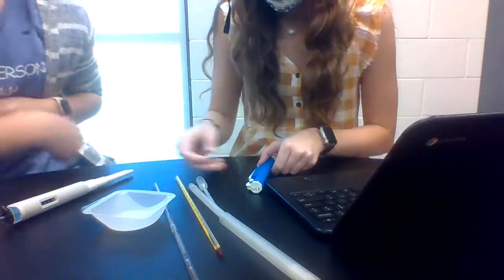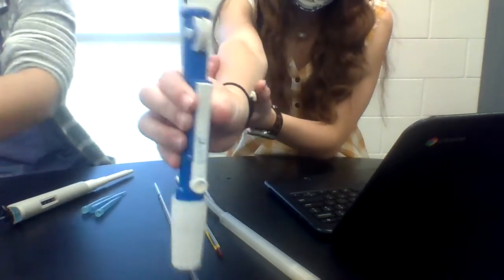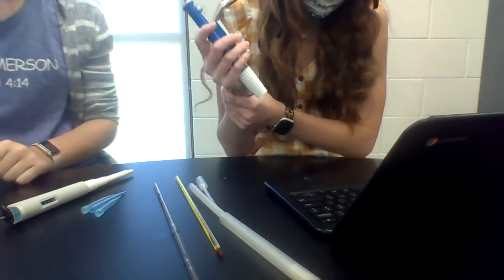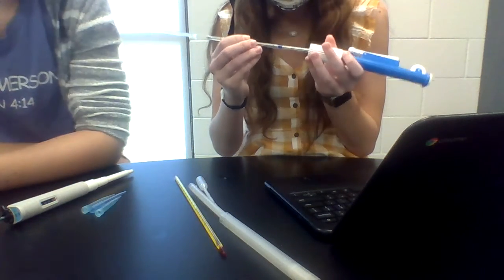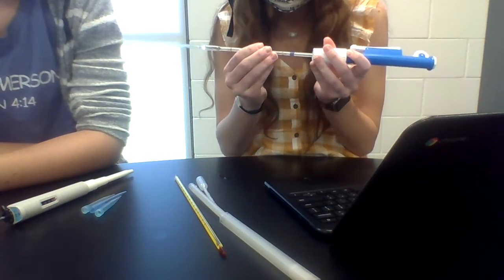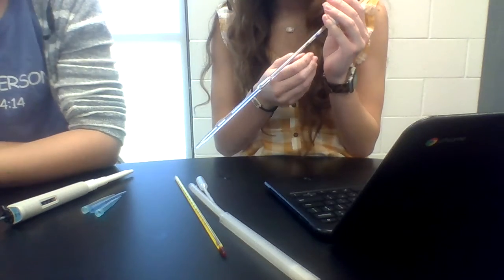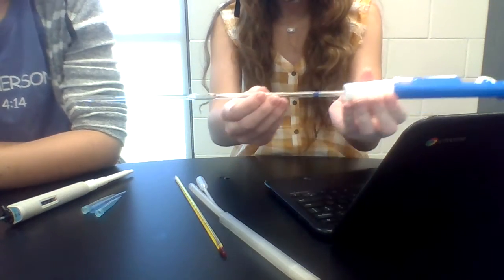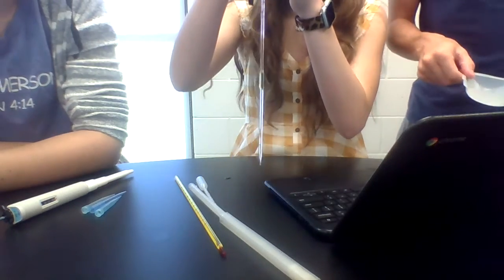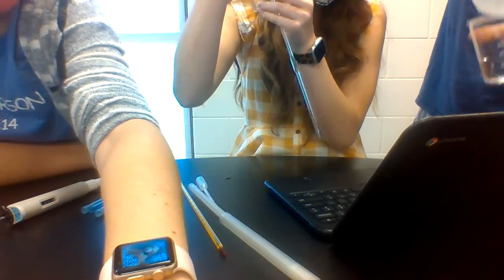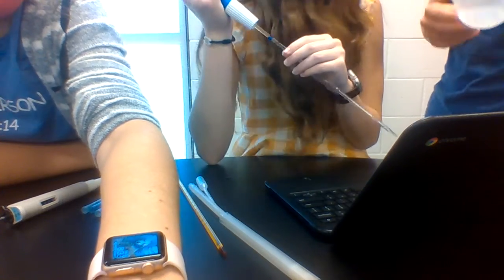Alright, so this is a pipette. Unfortunately, I do not have enough volumetric pipettes for everyone to have two. I have enough of these things, I don't have enough of the black. Alright, we put this in there. Are you sure we're supposed to use that one? That's a pipette. Oh, yeah, pipette.